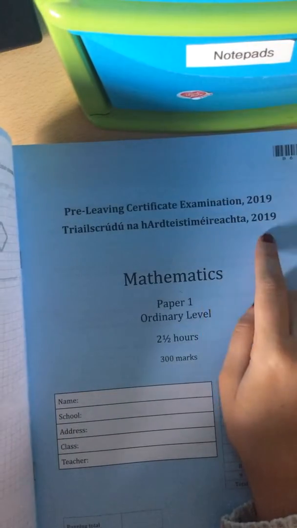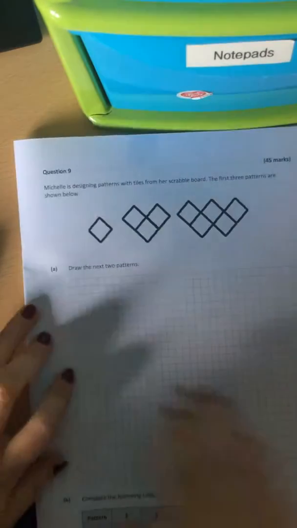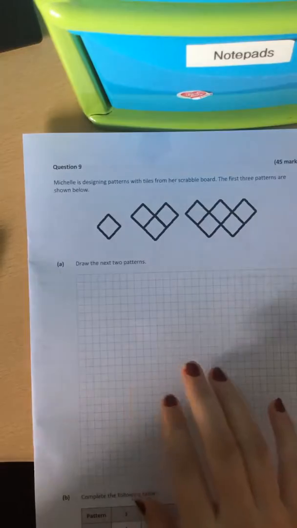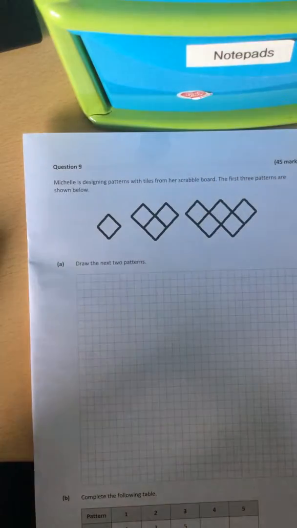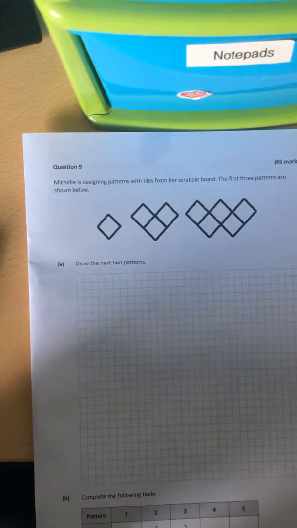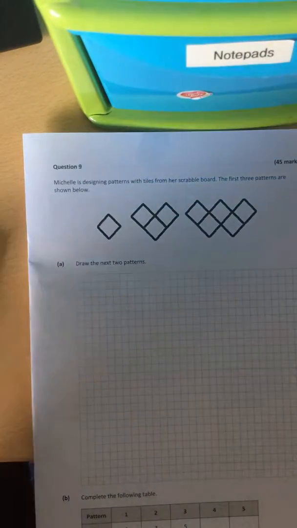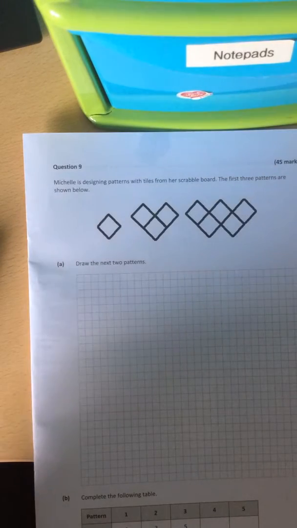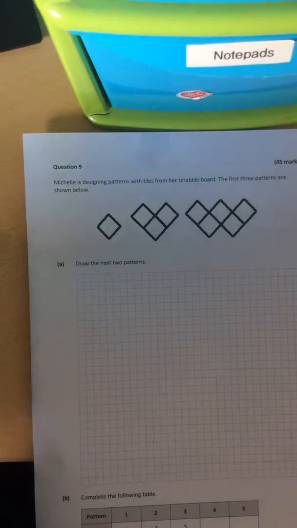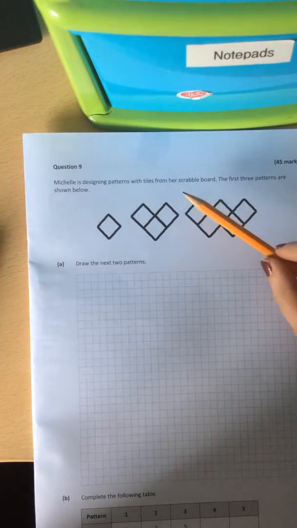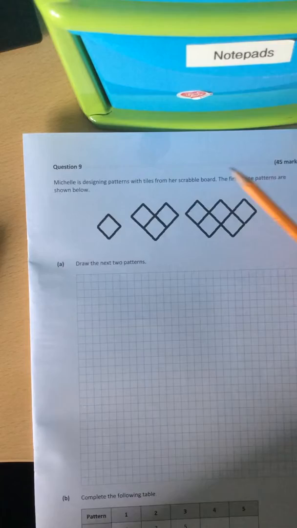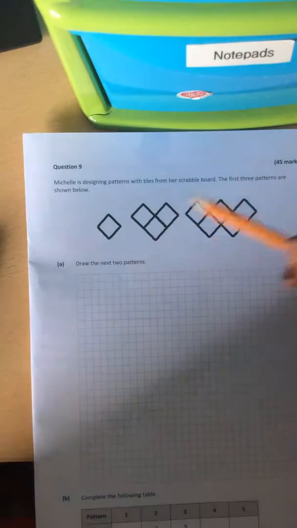2019 Examcraft mock, paper 1 at ordinary level, and this is the question that was presented to us. Michelle is designing patterns with tiles from her Scrabble board. The first 3 patterns are shown below. So draw the next 2.